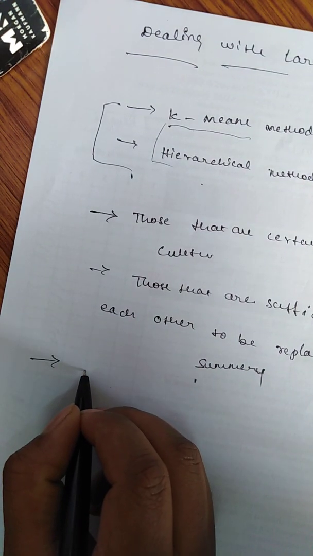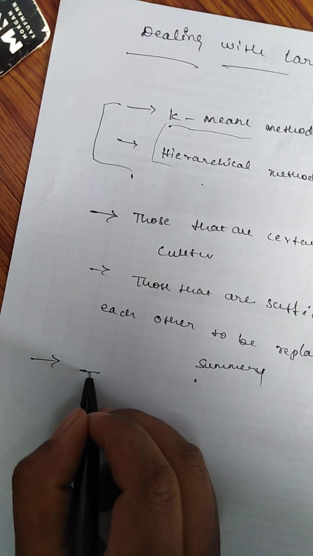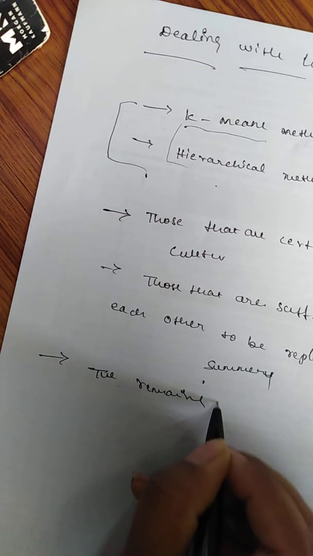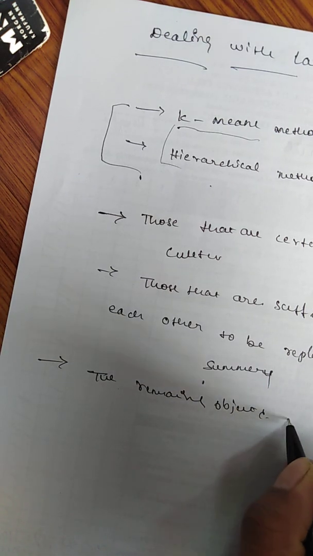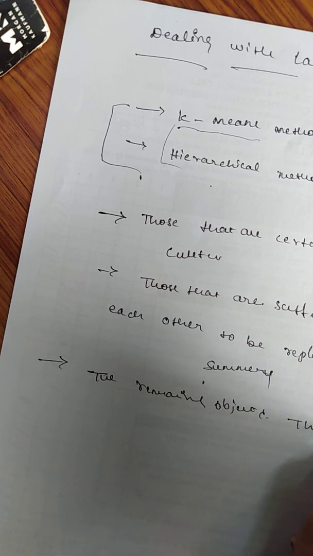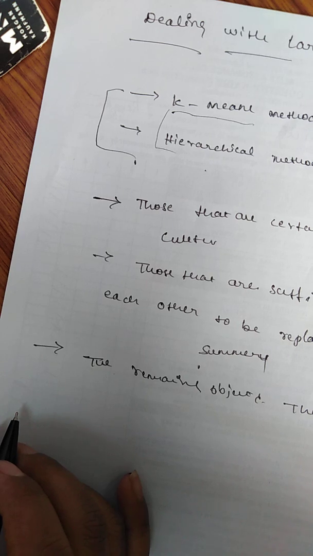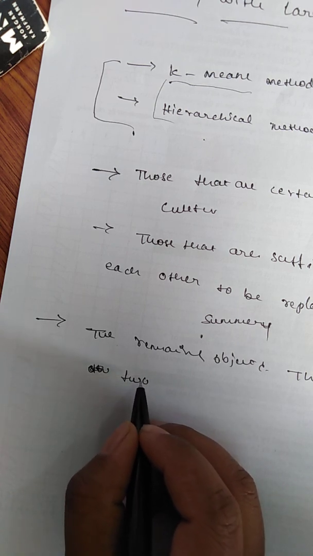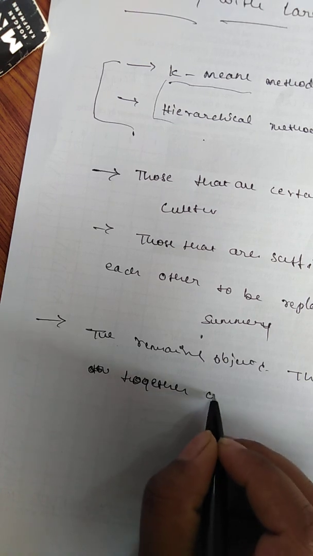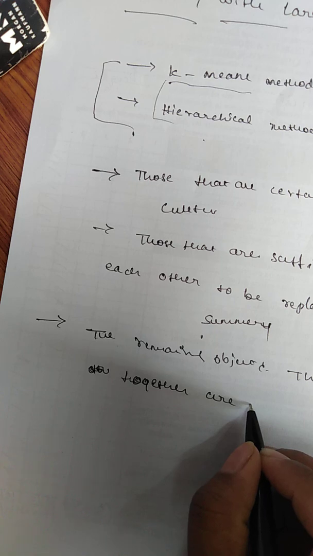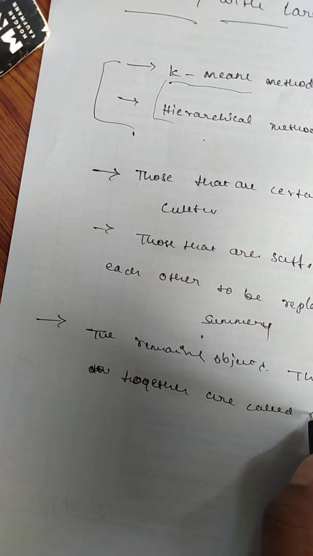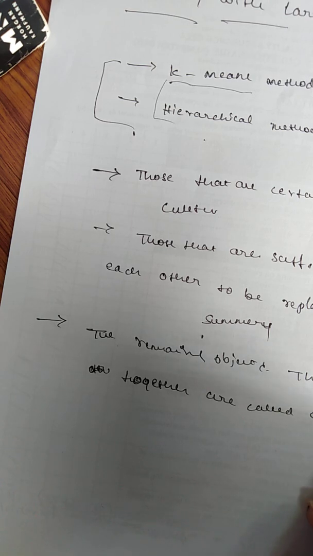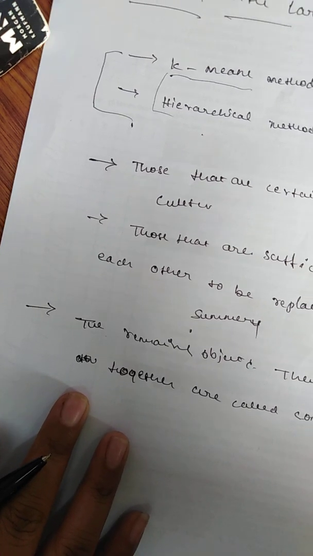And the last one is the remaining objects that are too difficult to assign to either of the two groups above. These objects together, or the compression set together, are called the compression set. These are the k-means for large databases.